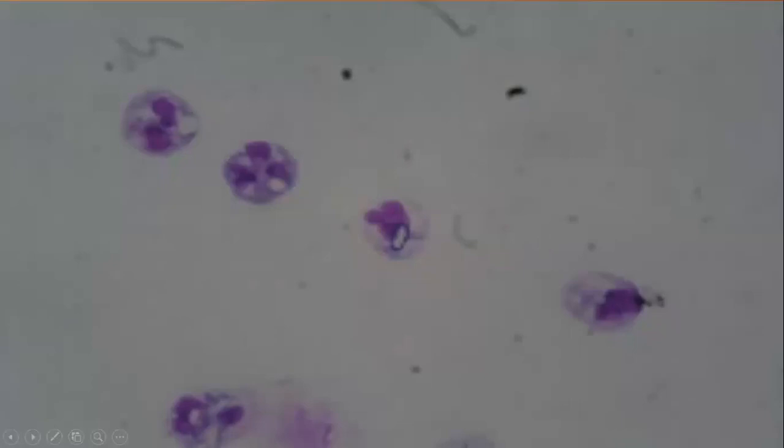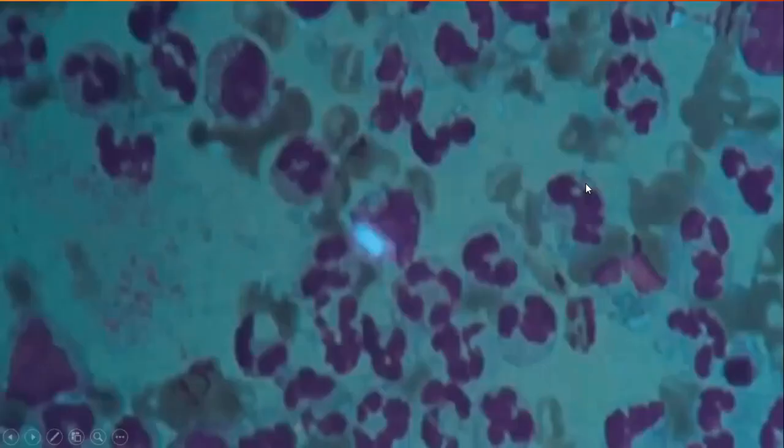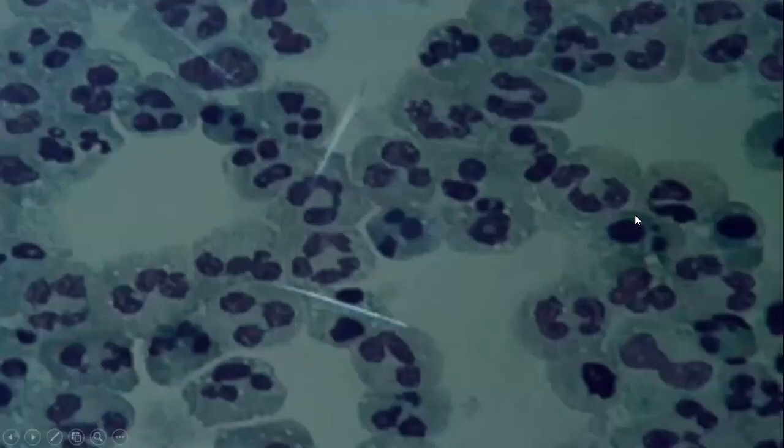This is another neutrophil with CPPD crystal inside, and more neutrophils with CPPD crystals. Notice the appearance of your needle crystals, particularly characteristic of your monosodium urate crystals. And on birefringence, your uric crystals would appear as yellow.